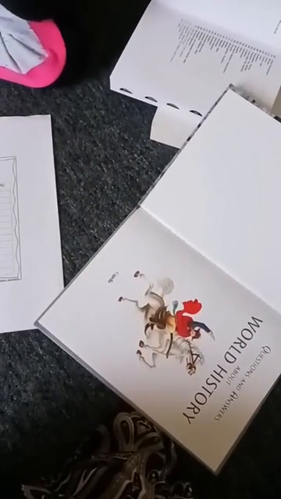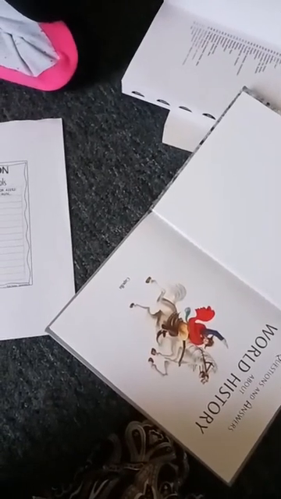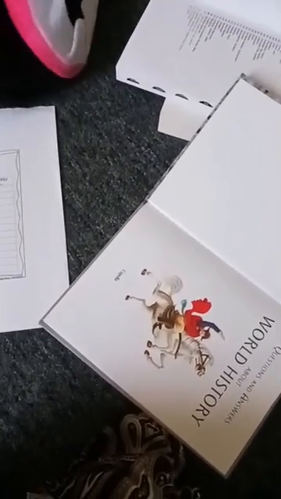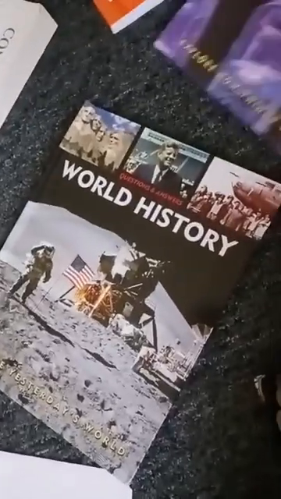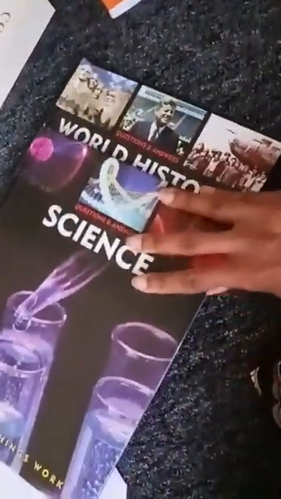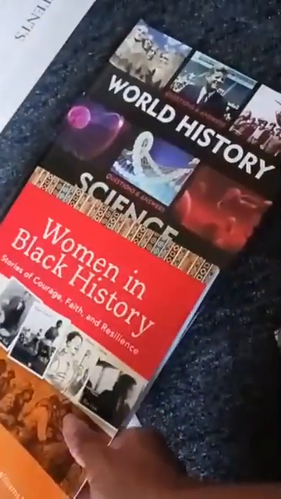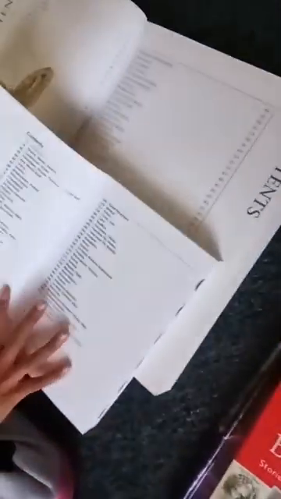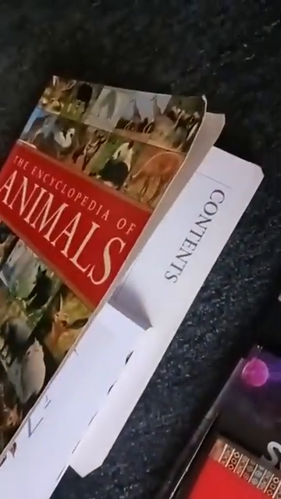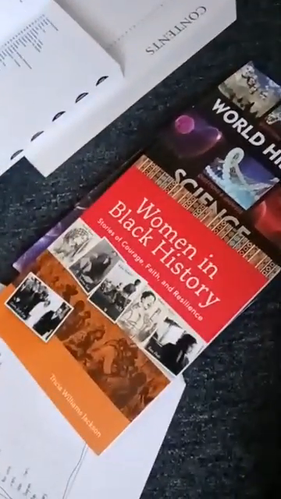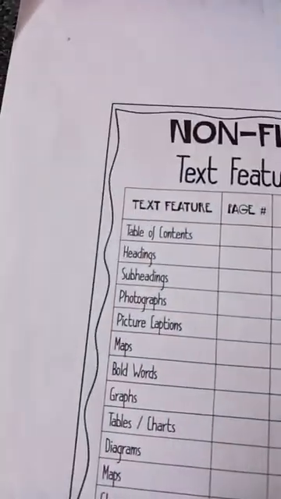They give us information about the world. Right, they give us information. Great job, high five. So these are more of our information books, okay? We have different books. We have one on world history, science, Women in Black history, different birds, and lots of animals. Exactly.